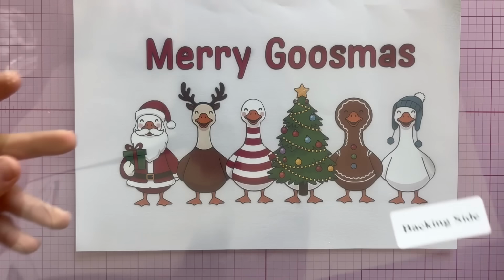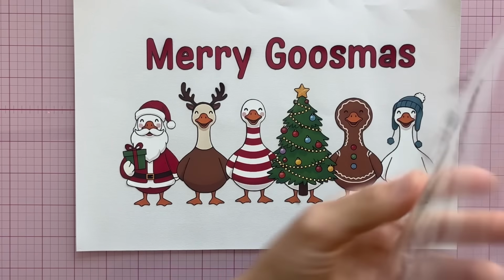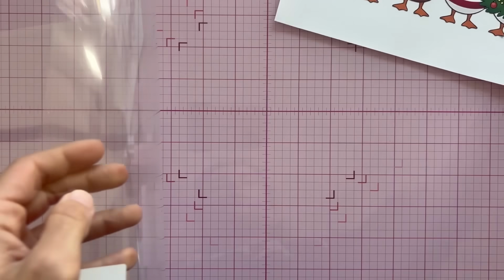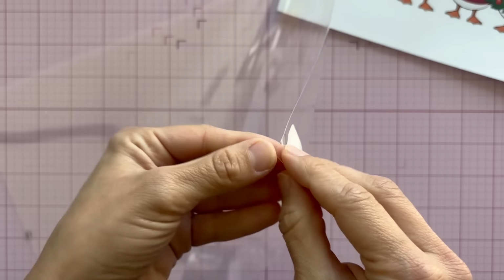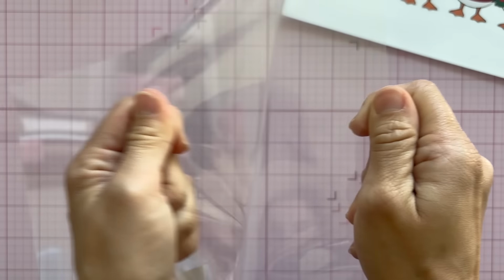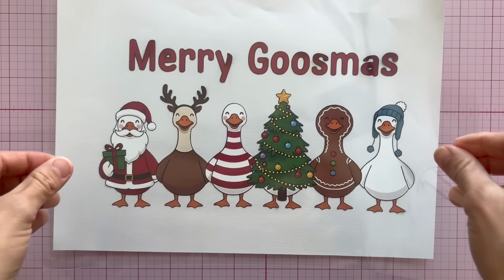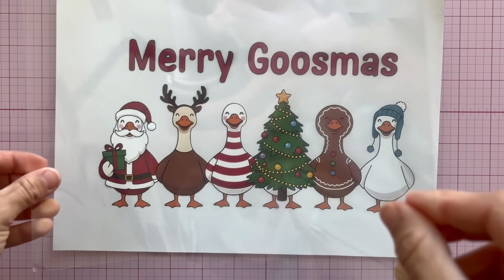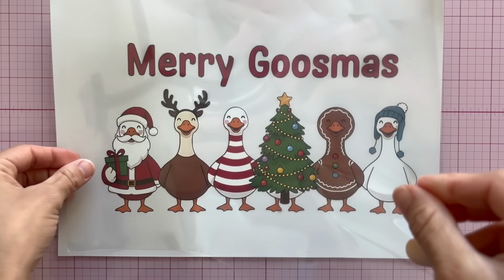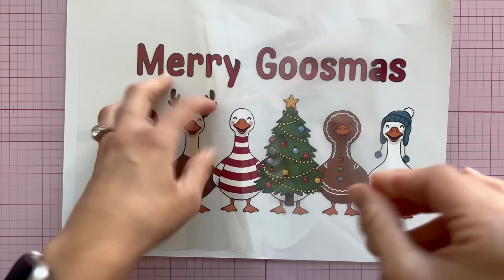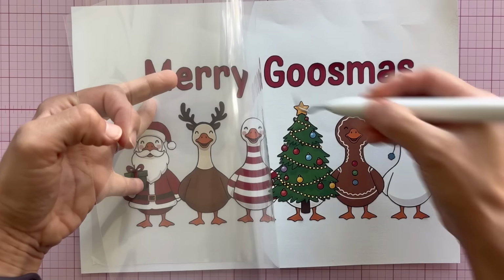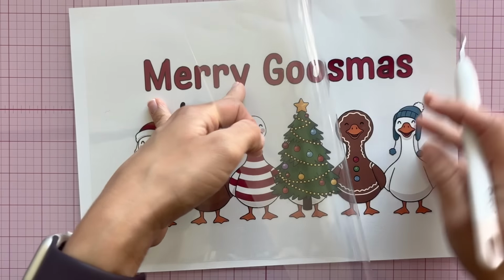All right, so this is the mask, and we're going to remove this side. Okay, so some of the letters want to stick to it too soon.